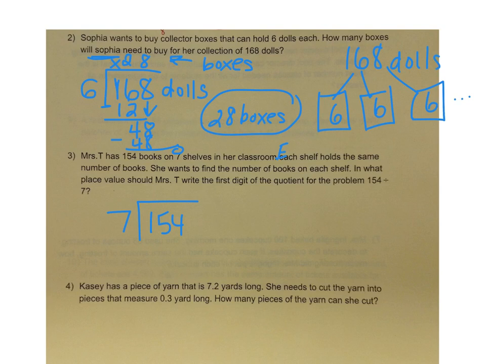So this problem is just asking you if you recognize that I can't split 100 7 ways. So if I break that apart and make it 15 tens, that is where my first digit will go. So it's asking you what place value should Mrs. T write the first digit. And of course, it would be above the 5, which would be the tens place.